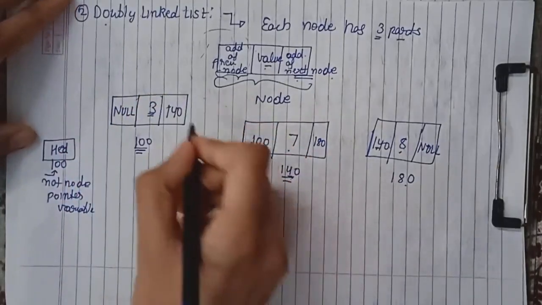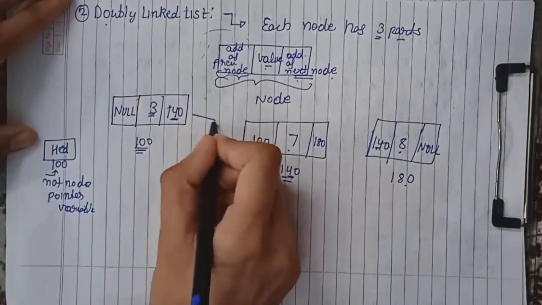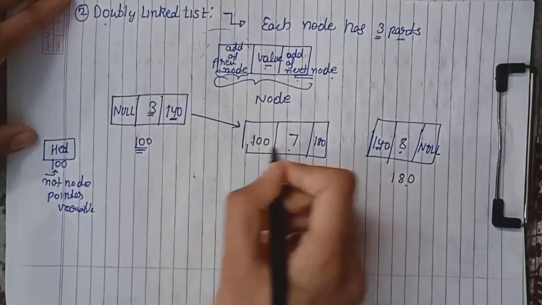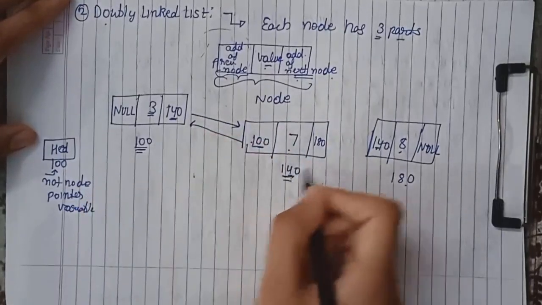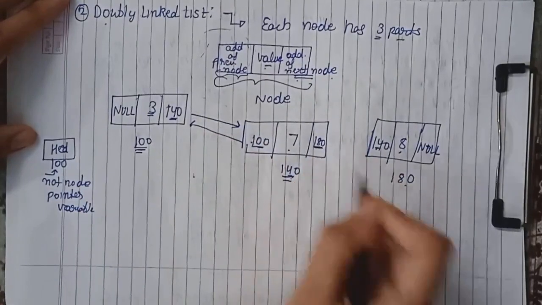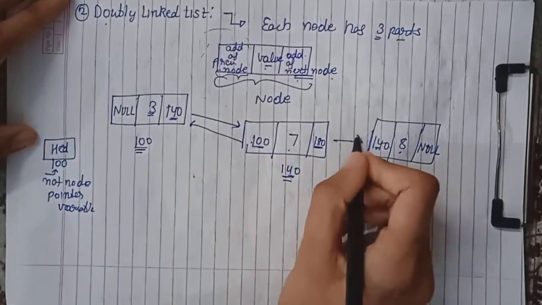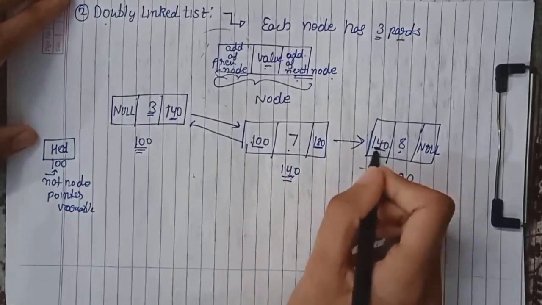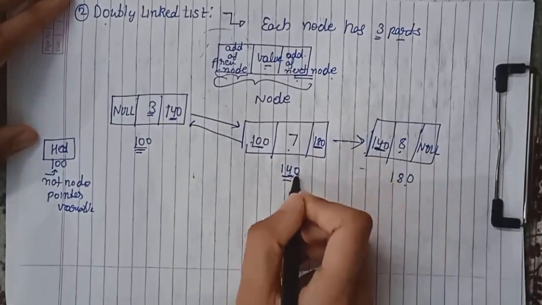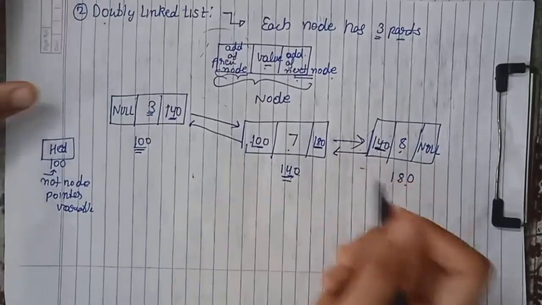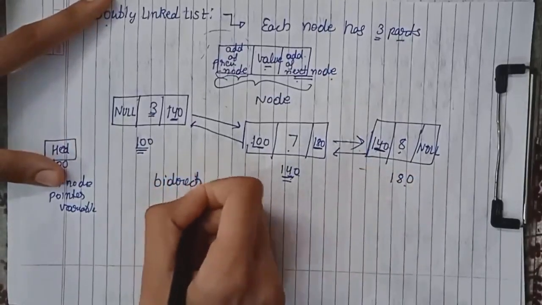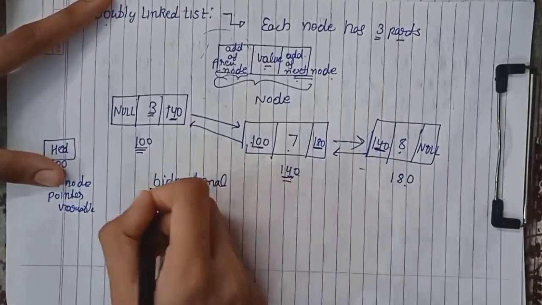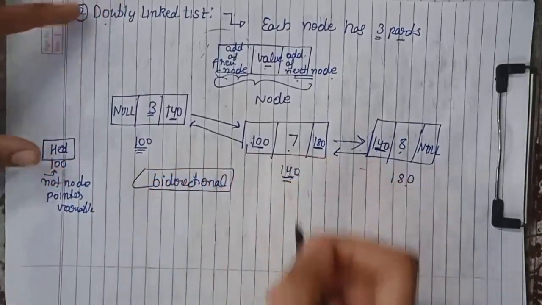So now you can see that from here I can go in the forward direction. With the help of 100 I can go in the backward direction. With the help of this stored address 180 I can go towards 180. With the help of this stored address 140 I can go toward 140. So you can see that doubly linked lists are bidirectional, because we can go in any direction in the doubly linked list.